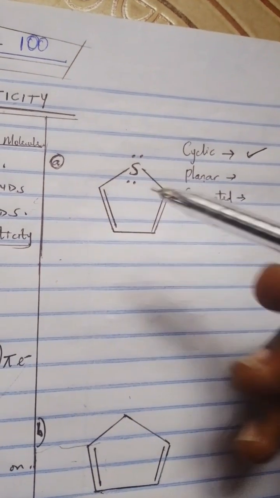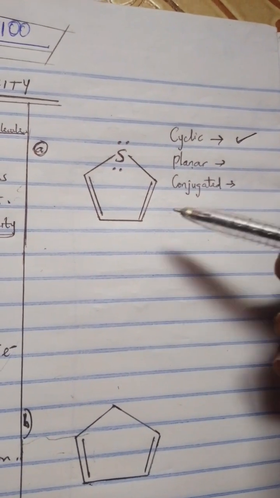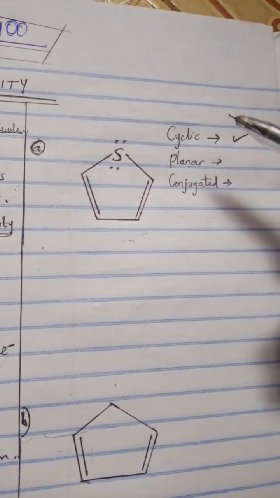But if it has more than 7, it does not mean it is not planar. It can be either planar or non-planar.